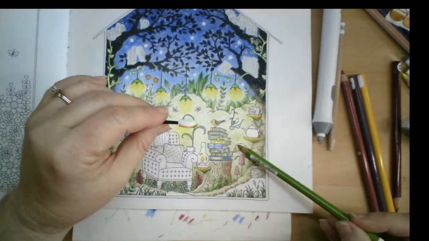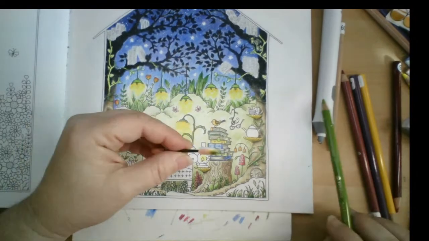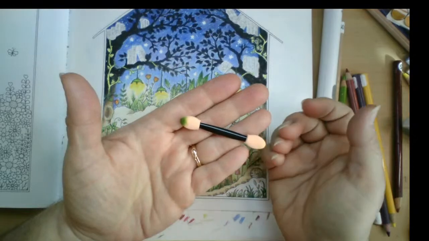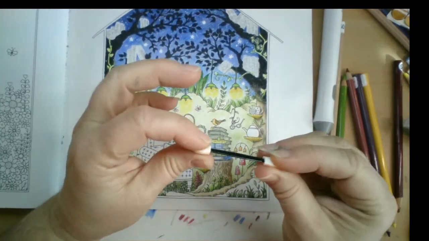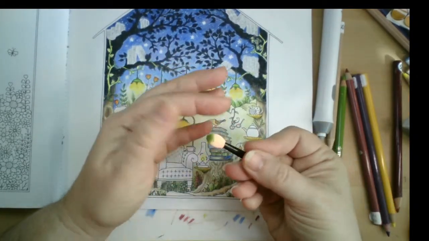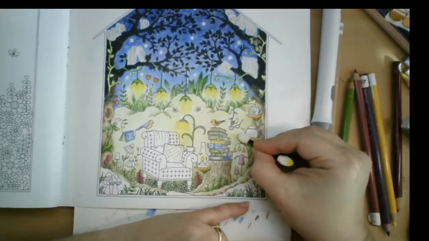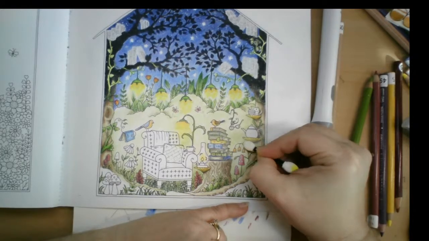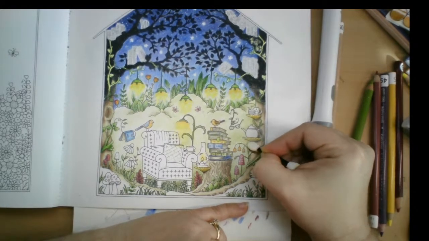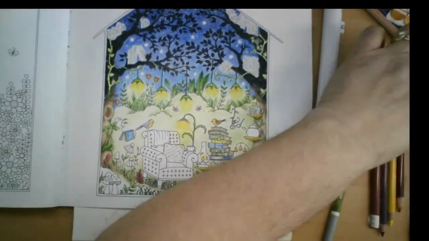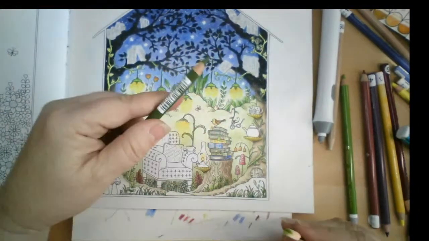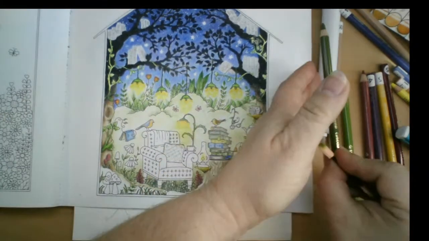I want to darken this up anyway. Then I took a spongy makeup brush thing and pushed it into the paper a little more. And then I took the darker green that I have and did some dark areas.